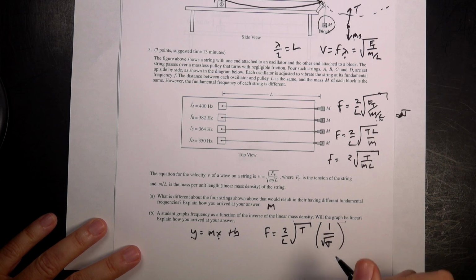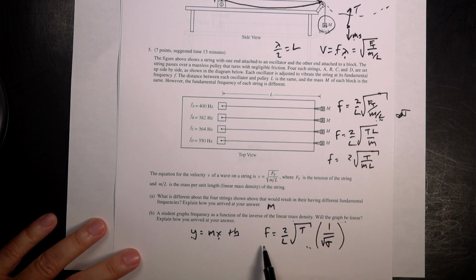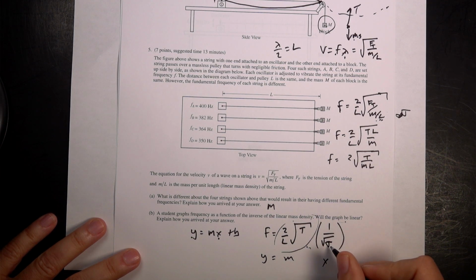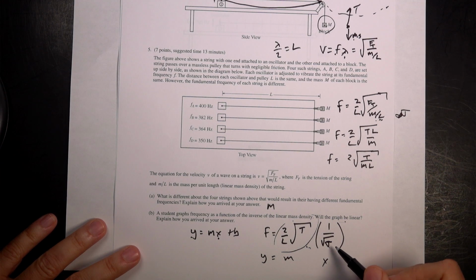That's the linear mass density. This is the same equation as that. And so if I plot this, y equals mx, then the slope should be this, and that would be x. But if they plot 1 over sigma, F is not proportional to 1 over sigma, it's proportional to the square root of 1 over sigma, or 1 over the square root of sigma. So it's not a linear graph. If I plotted 1 over the square root of sigma, that would be linear.